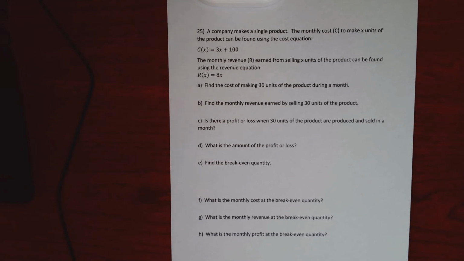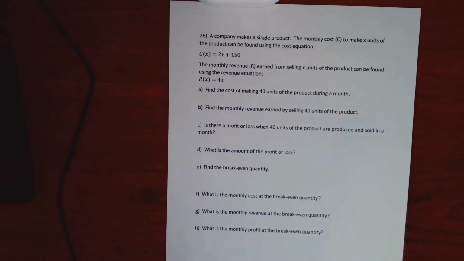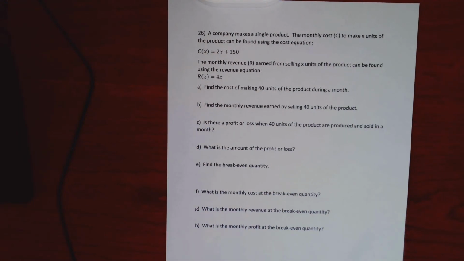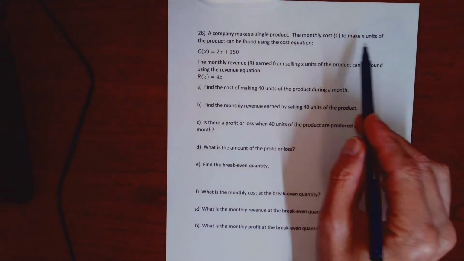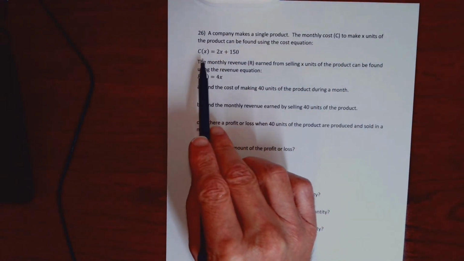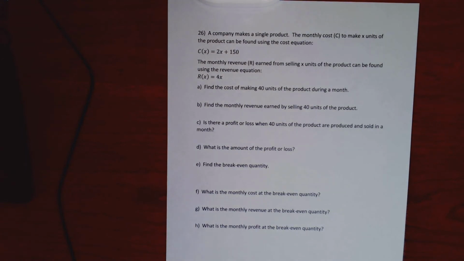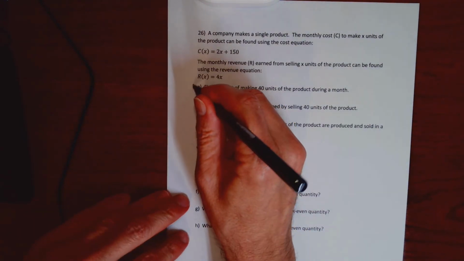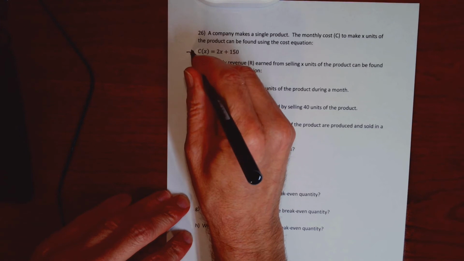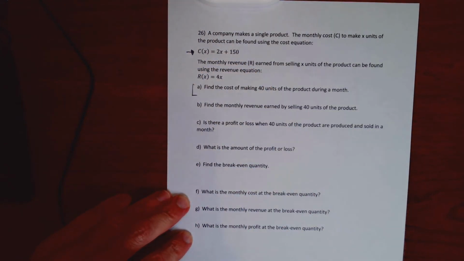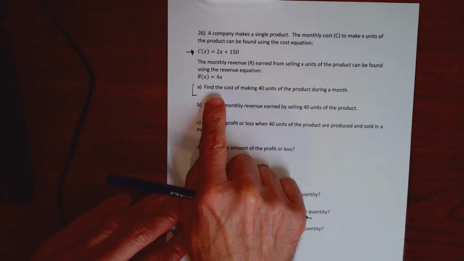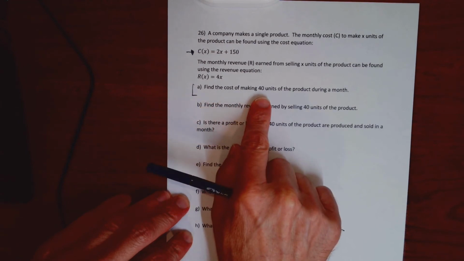And problems 25, 26, 27, and 28 are another group of 4 business word problems. I'll do problem 26 and leave you with 25 and 27. 26 talks about a company making a single product. And then it says the cost to make x units of this product can be found by this cost formula. Let's get used to using the cost formula by doing part A. This cost formula will tell me how much it costs to make x units of the product that they're making. Part A, find the cost of making 40 units of the product.